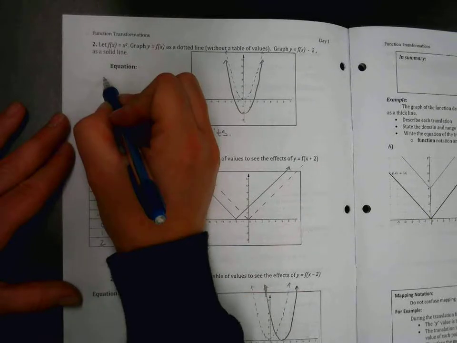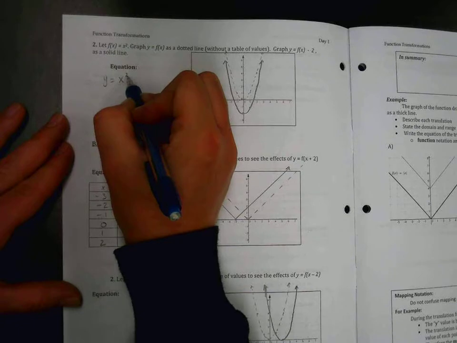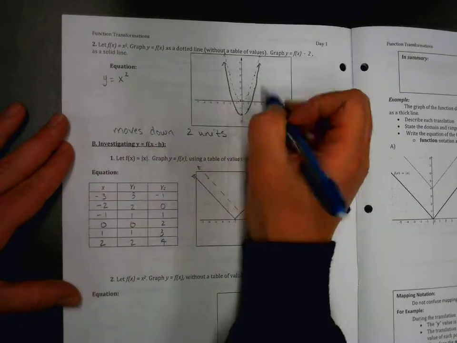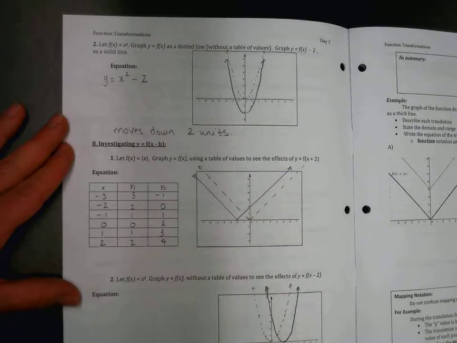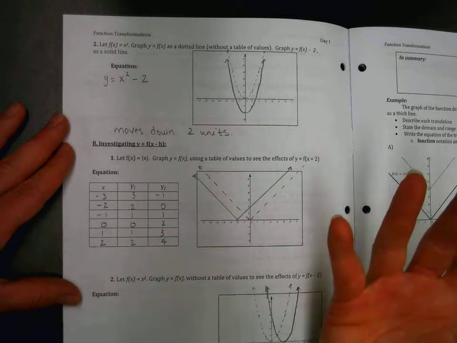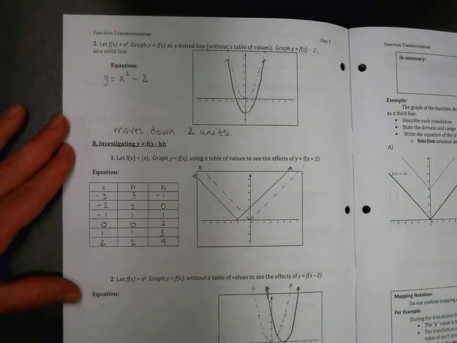Well, our new equation is going to look like y equals x squared is what our original function started as, and then we're subtracting 2 from all of those values. So y equals x squared minus 2. All right, technically what does our k value do? Our k value moves the graph up or down.